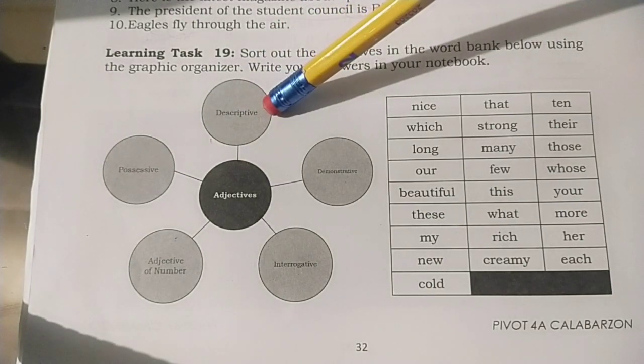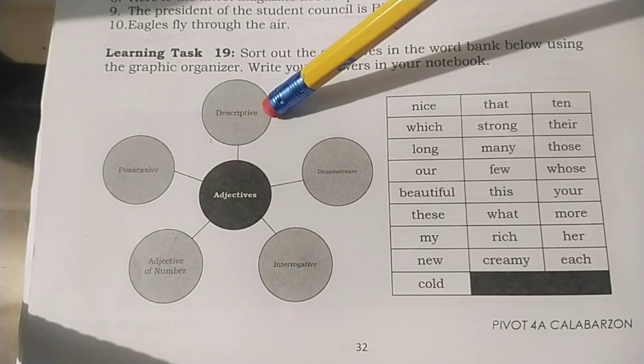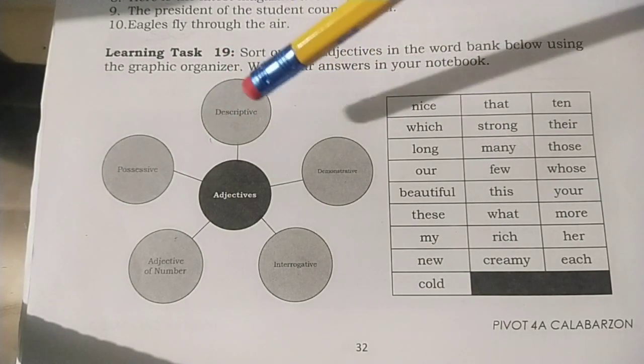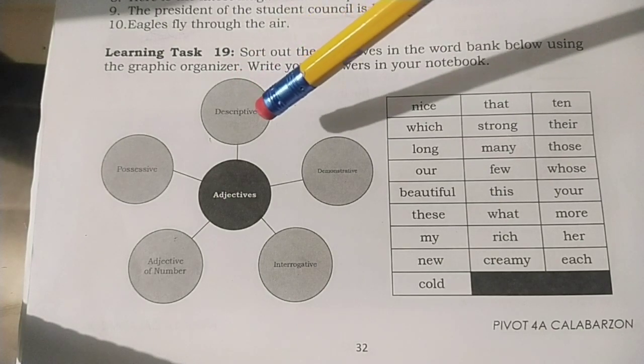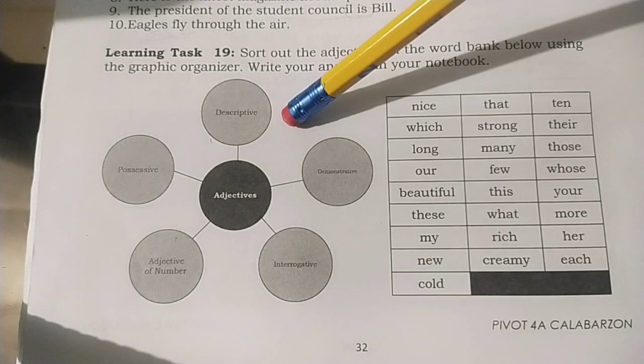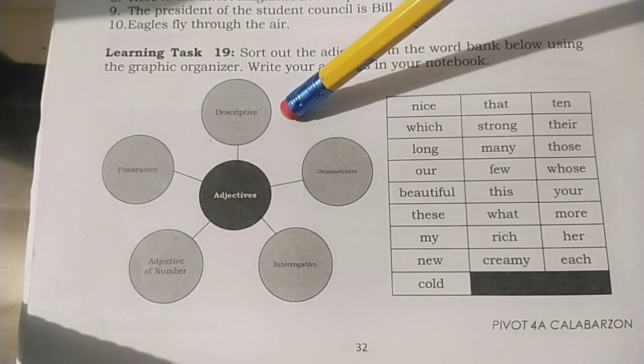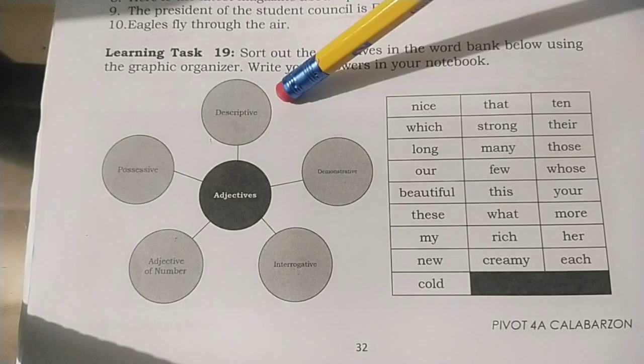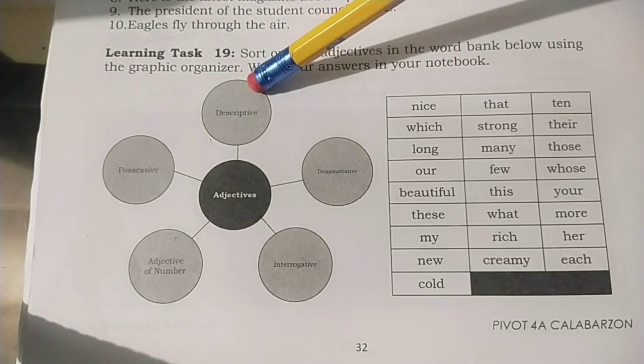Pag ito ay naglalarawan like maganda, masikip, mataas, matangkad, kulay, height, okay, color, height, age, opinion, kind of material, nandito po yan sa descriptive adjective.